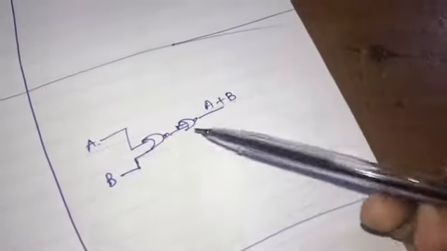Right? See, if you're using NAND to get AND, you send it through the same gate twice. If you're using NOR to get OR, you send it through the same gate twice, right? But if you're using NAND to make OR, there's a different manner that you have to do.